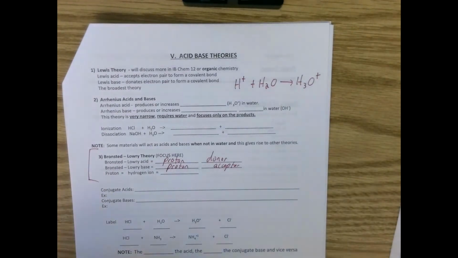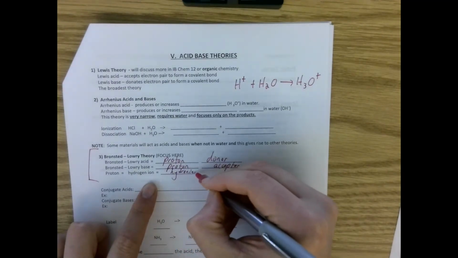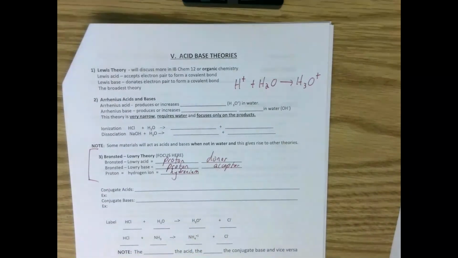So I can say that this is equivalent to hydronium, as long as we're in water, which for this class we will be. So hydronium is not the exact same thing, but they're equivalent, okay? Because the hydrogen and the proton becomes hydronium when it's in water.